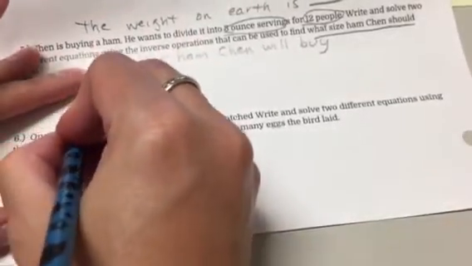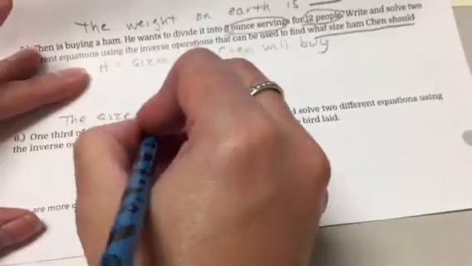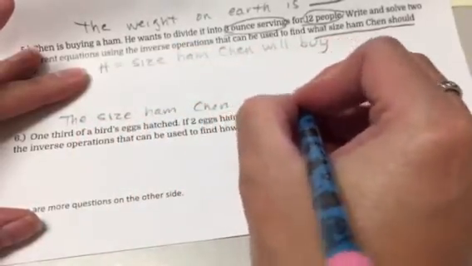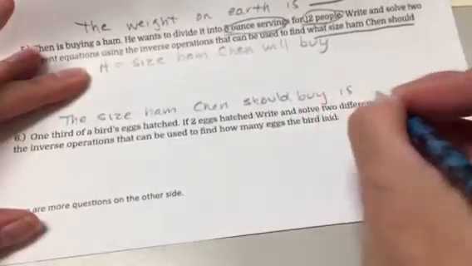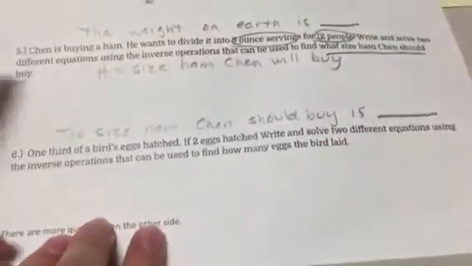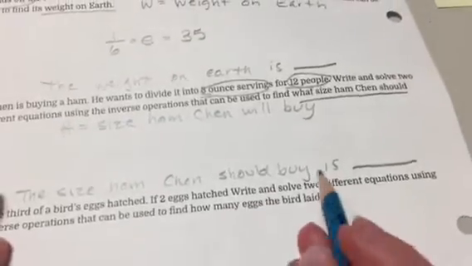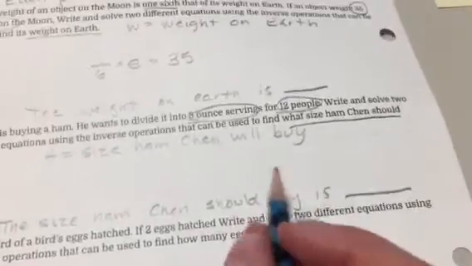So our answer statement is going to be the size ham Chen should buy is.